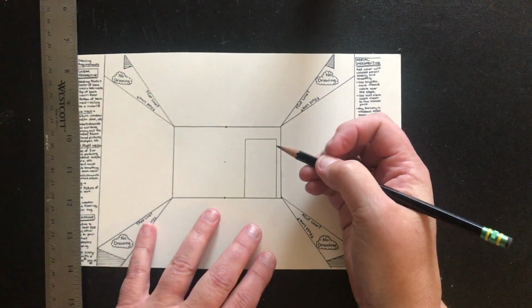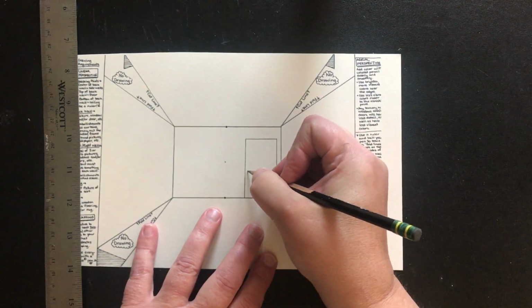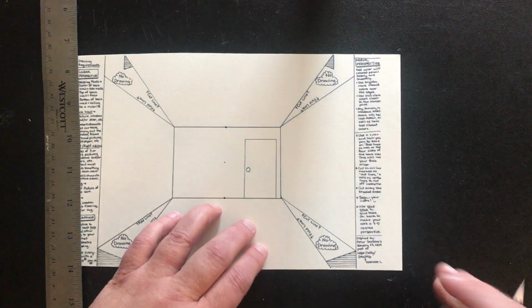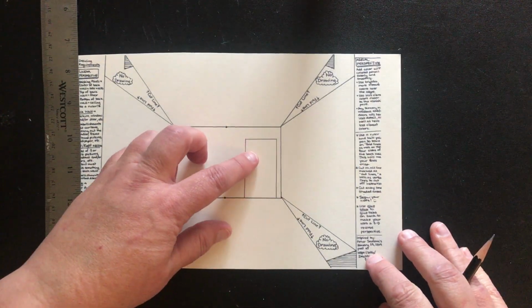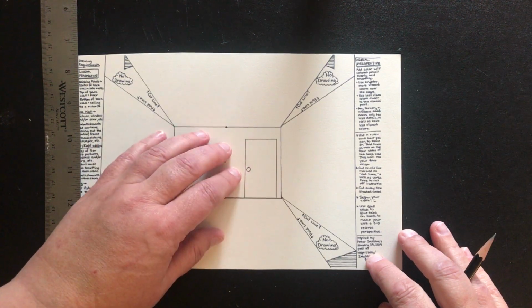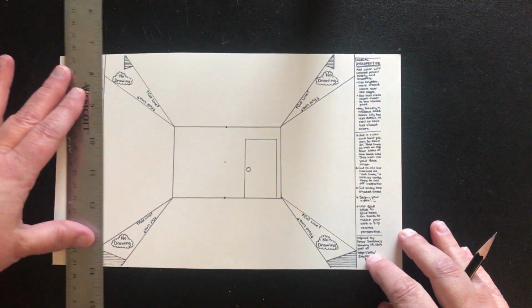Now, just to keep this simple for demonstration purposes, maybe I'll just come in here and I'll put in a simple doorknob. Now, you could add in details like a window in the door, anything like that, or make it look like it's a wood panel door, anything like that.